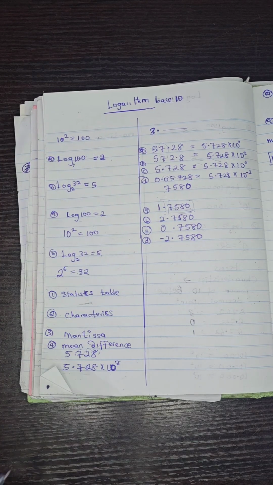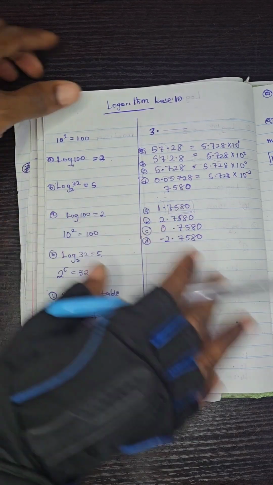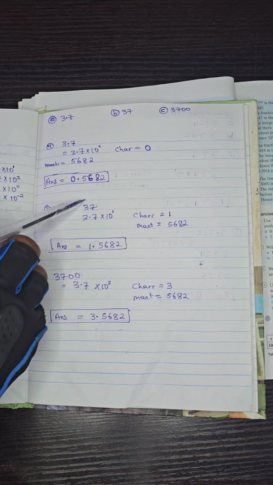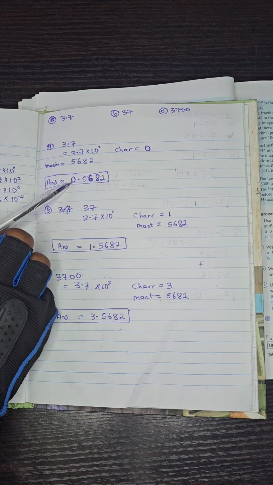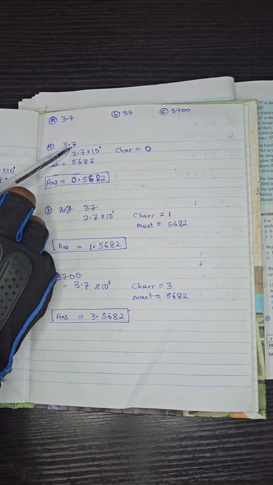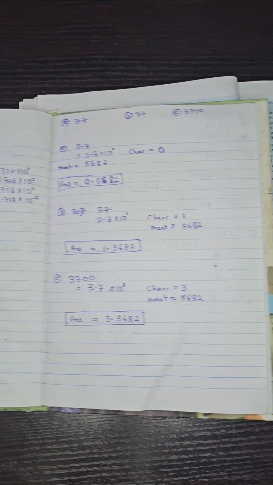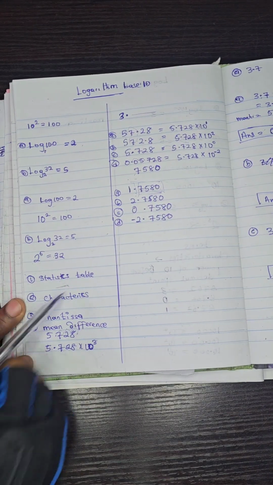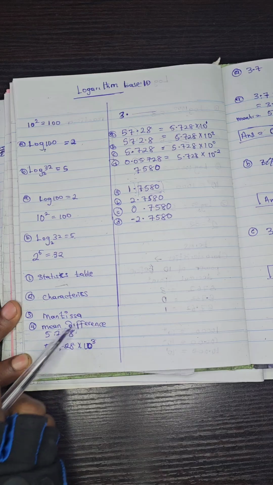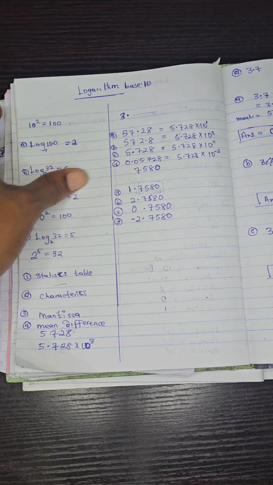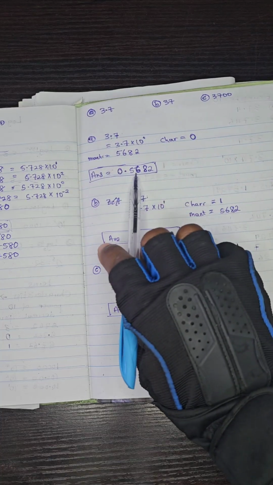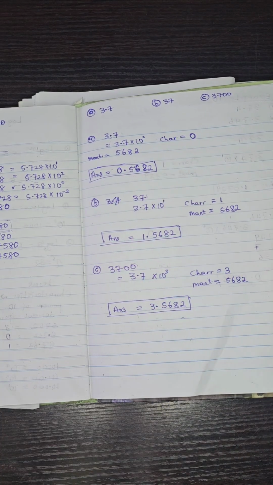So what I'll do basically in this class is take all these questions that we solved, see where we started solving, and find the anti-logarithm to prove that we are getting back the real answer we looked for the log of in the first place. So we are still going to deal with our statistics table, our characteristics, our mantissa, and our mean difference. The first one we dealt with is 37, and we got 5682. So that will be my first example I will solve.